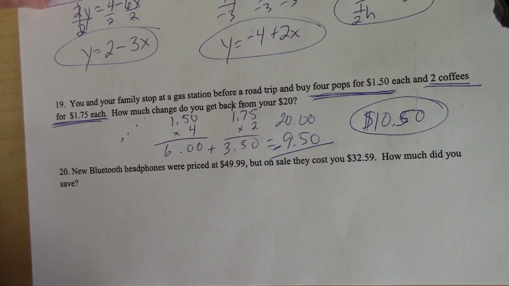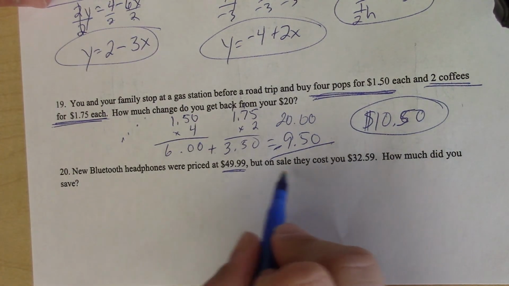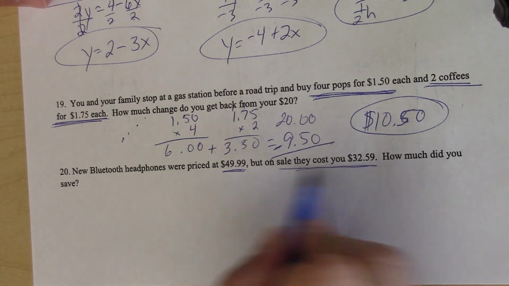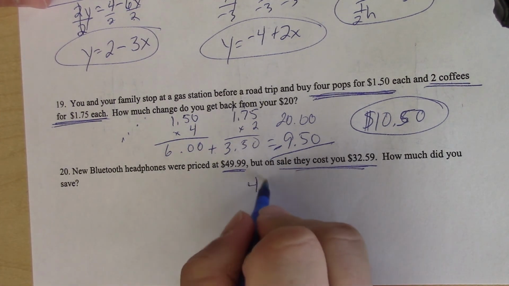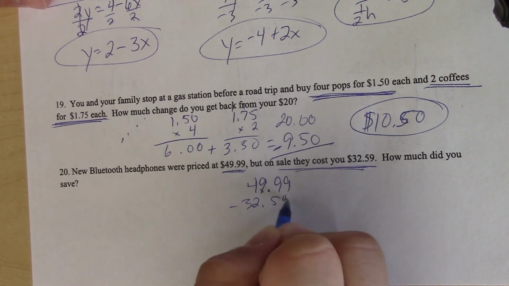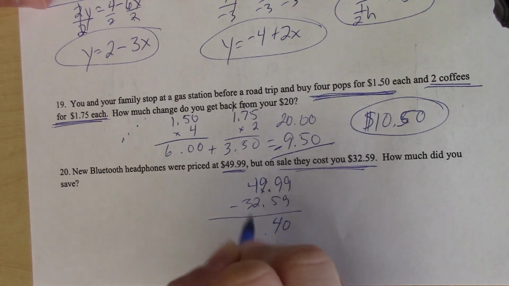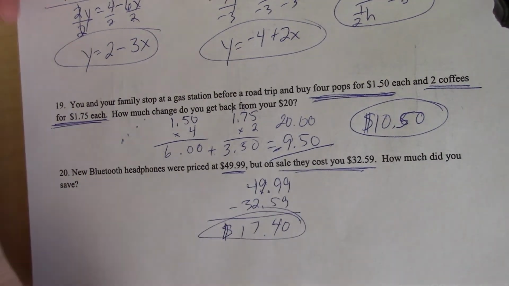Same thing on the next problem. New Bluetooth headphones were priced at $49.99, but on sale it cost you that much. How much did you save? Well, you want to find the difference, and the difference just means subtract $49.99 minus $32.59 is $17.40. And that's the answer.